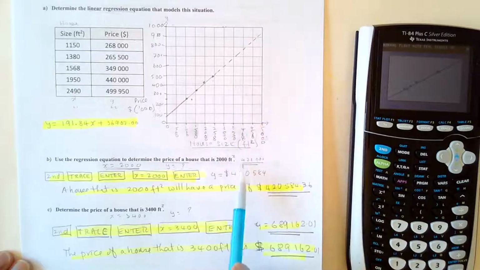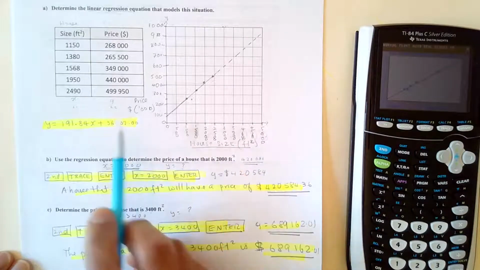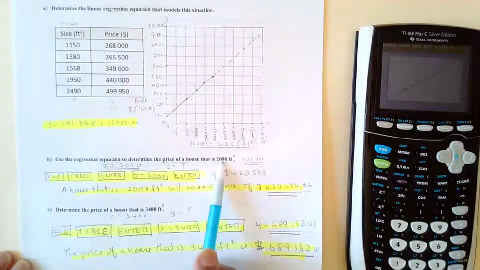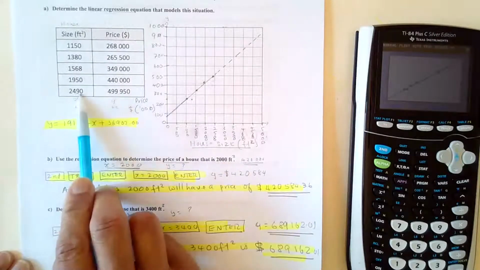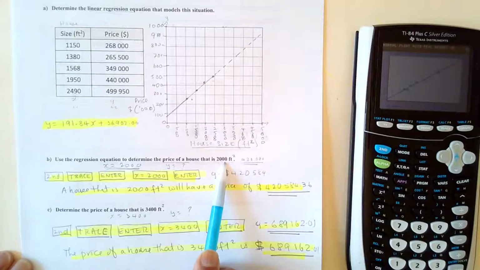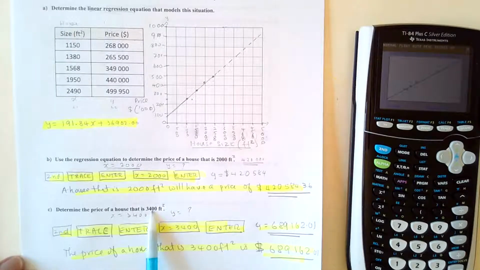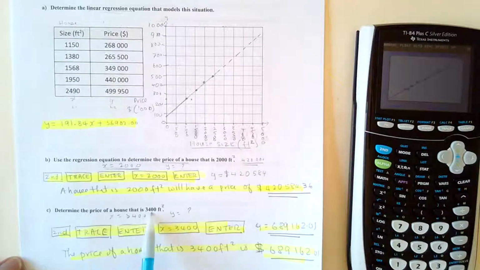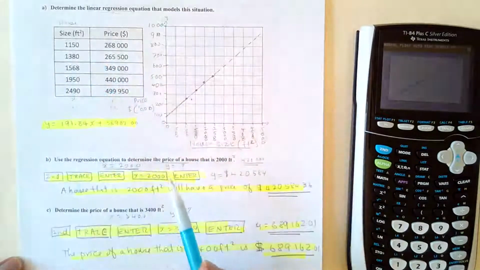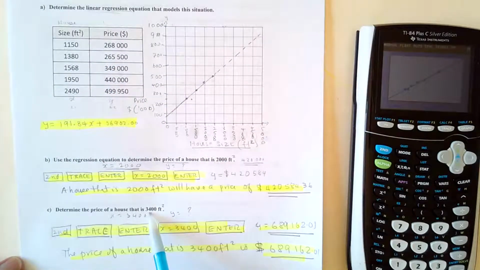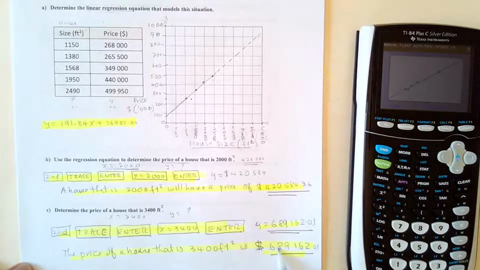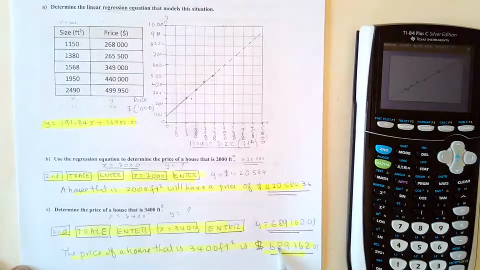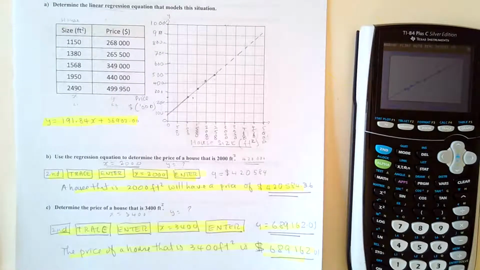In this case, we were interpolating because we're given data for houses that are greater than 2,000. The last part here, 3,400, we are extrapolating. So we are making a prediction, saying based on the data given here, a house that is 3,400 square feet, the price of that house will be $689,162. Now, this is an approximation, an estimate. And this is what linear regression or regression equations can help you do, to make predictions.